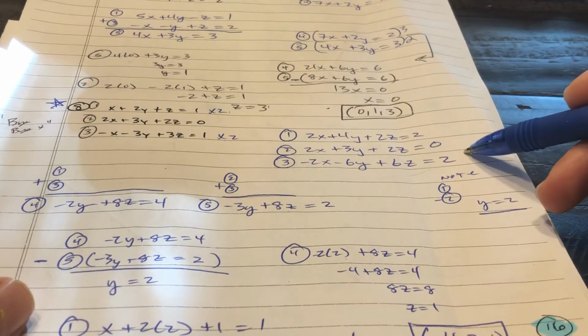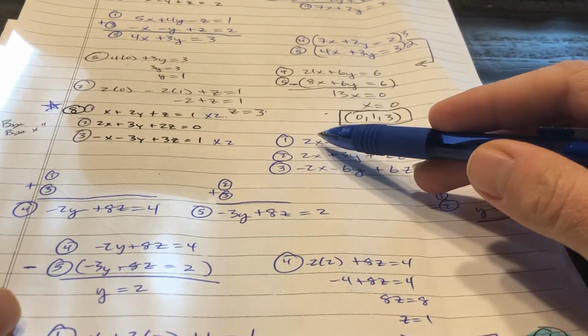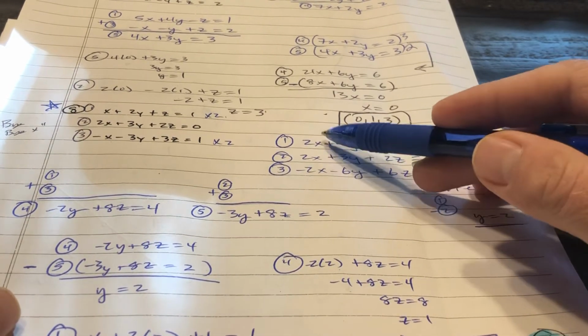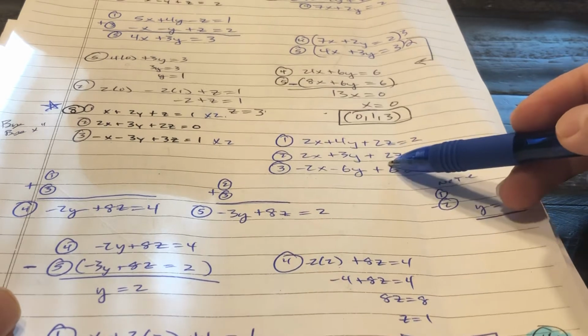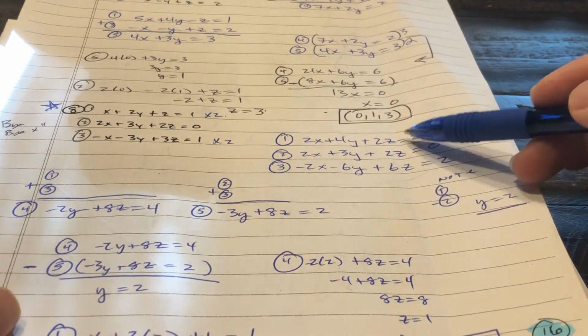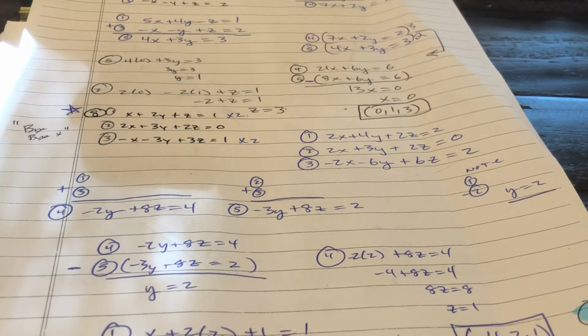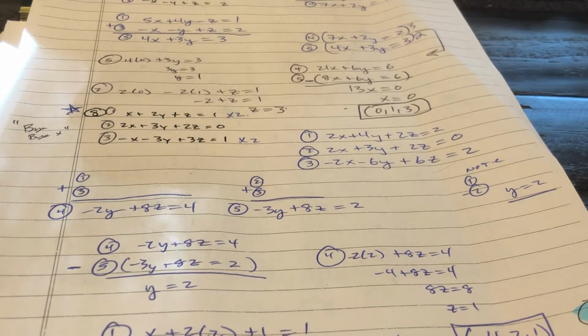Also, hey, note this: if I were to just subtract, if I do 1 minus 2, the x's are the same and the z's are the same. So if I do equation 1 minus 2, I get 4 minus 3, which is a single y. 2 minus 0 is 2. I get y is 2 right away, but I've got to put 1 and 2, or 1 and 3, or 2 and 3 together, because I need to figure out what z is. All right, 2 different ways to get y is 2.